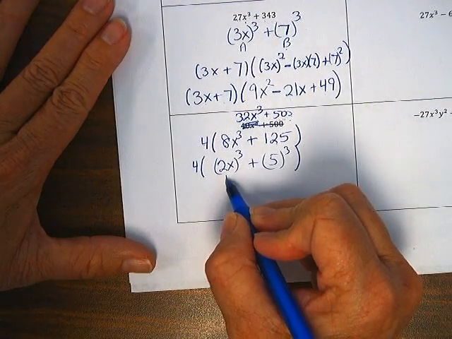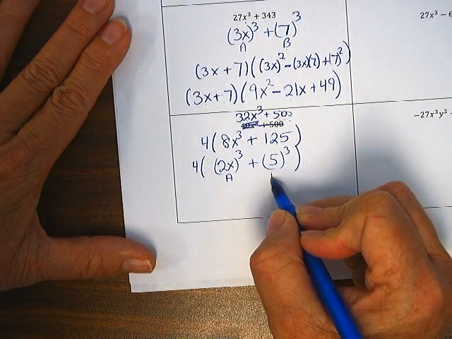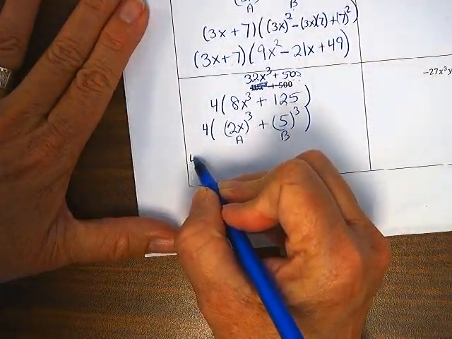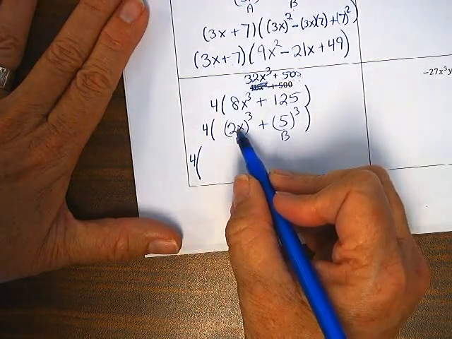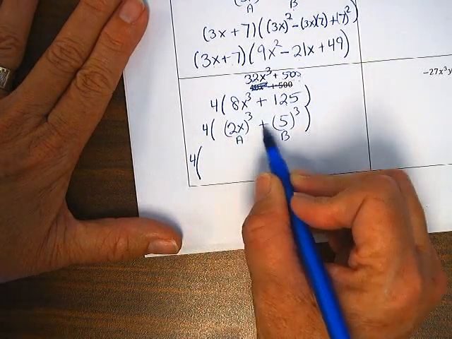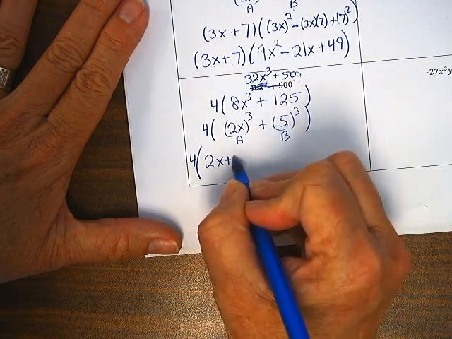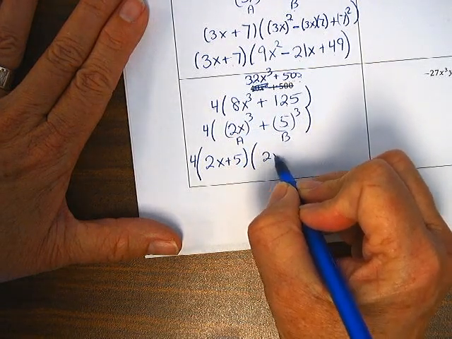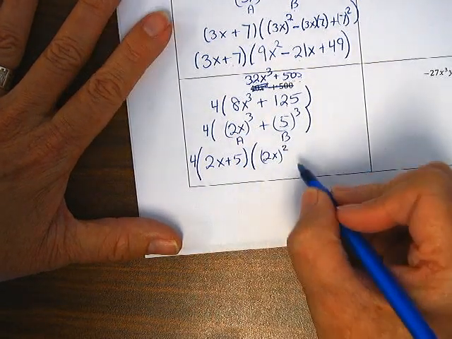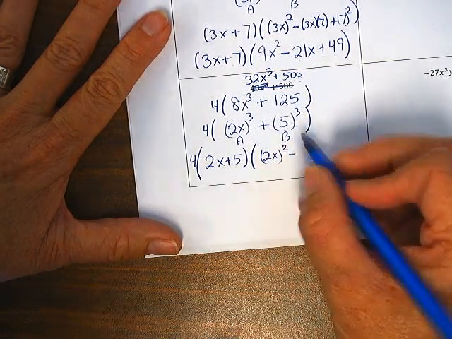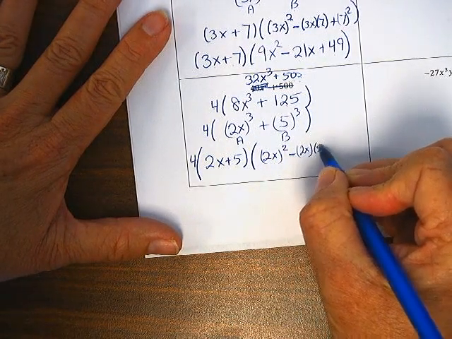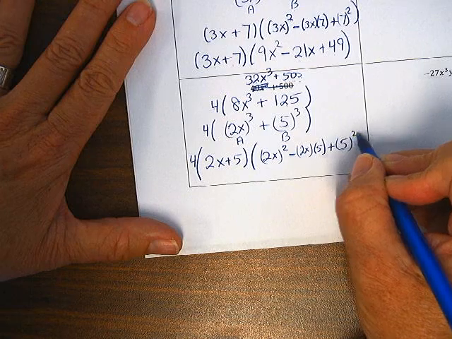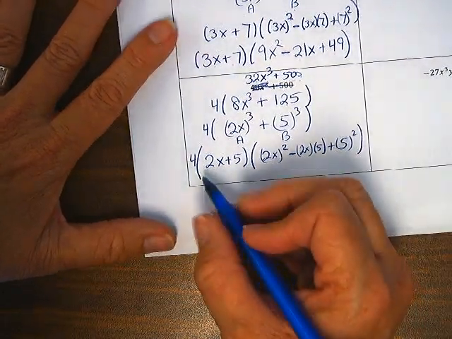So again, the 2x is what my a value is. The b value is 5. So when I go to write my factors now, I still have that 4 that was hanging out in front. My first factor is going to be a plus b, so 2x plus 5. The second factor is a squared, so 2x squared, minus a times b, so 2x times 5, plus b squared, which is 5. We want to square that. And we're just going to simplify that.